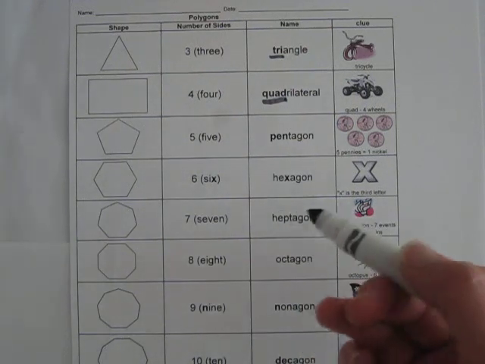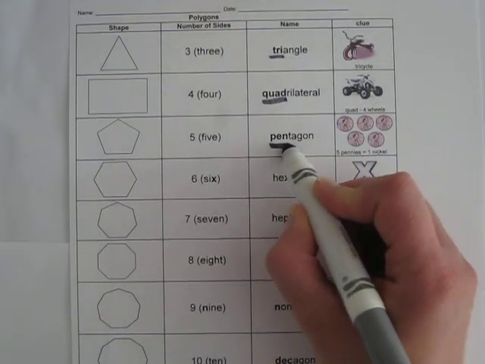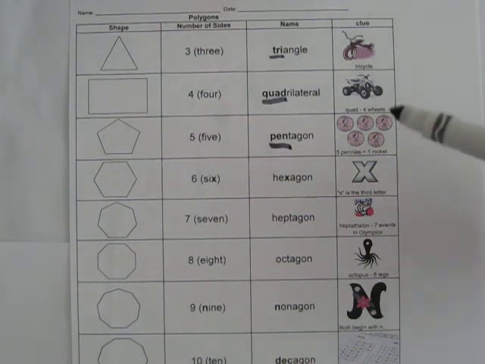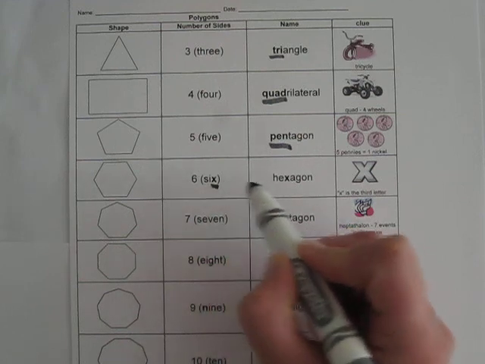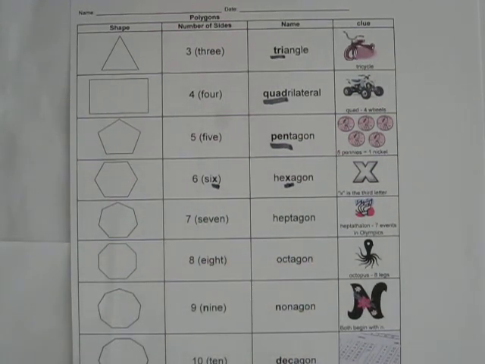A five-sided shape is called a pentagon. So what we came up with to think of for that was there's 5 pennies in a nickel. Five pennies, pentagon, 5 sides. A 6-sided shape is a hexagon. So we have the word six and we have hex, both with the X. So that's the way to remember that.